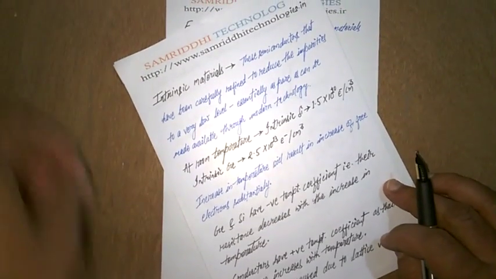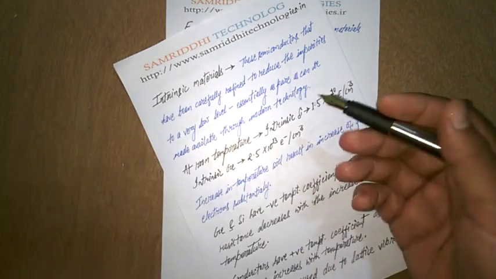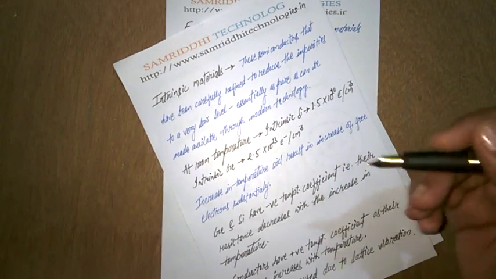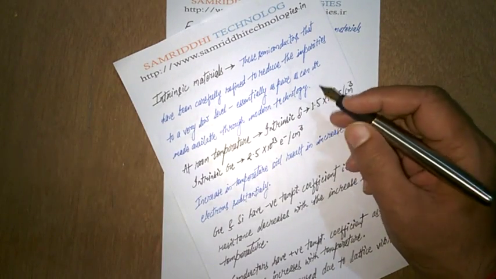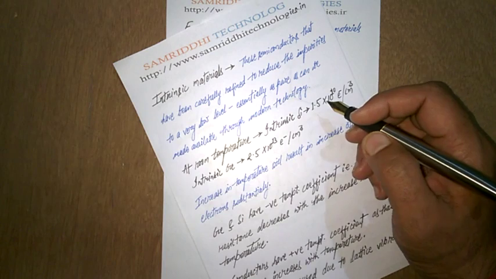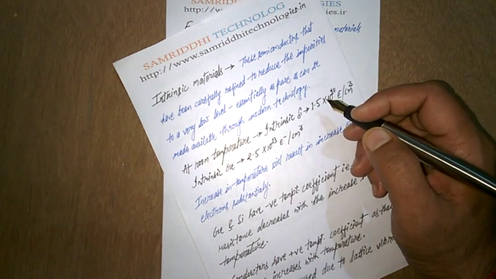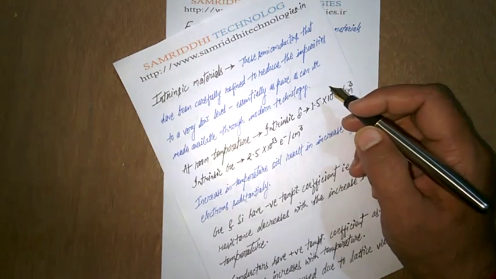Now the next topic which we are going to discuss is intrinsic material. What is an intrinsic material? These are semiconductors which are very pure, meaning very few impurities are found in these materials. These are called intrinsic semiconductors, as pure as can be achieved.